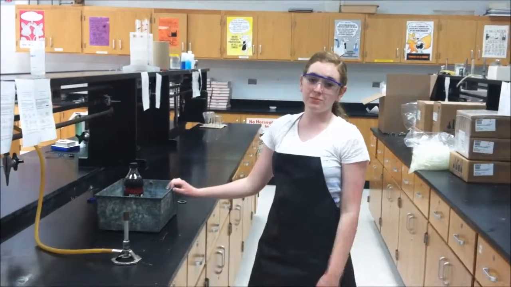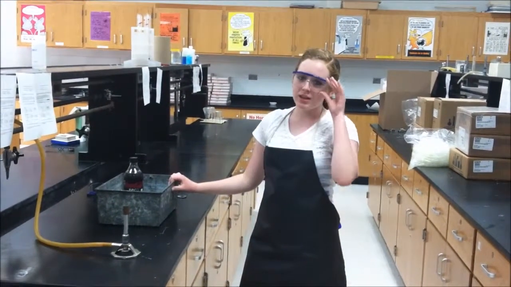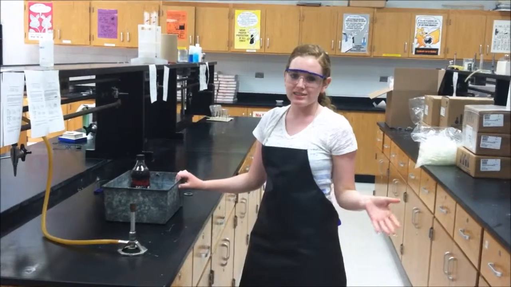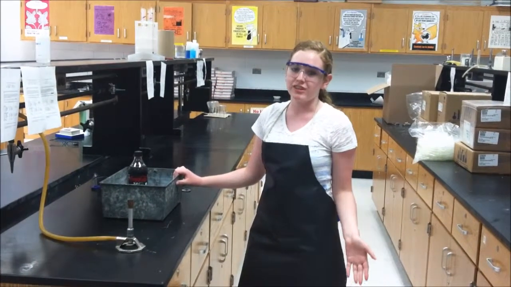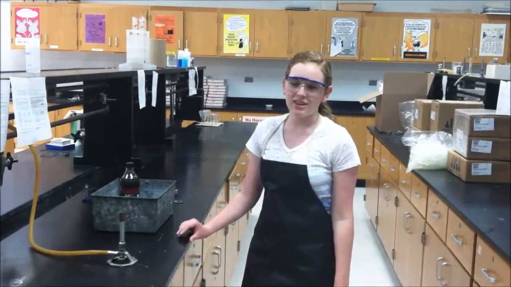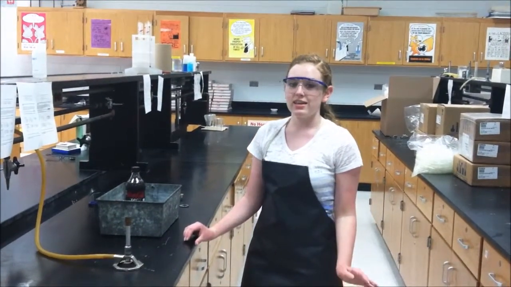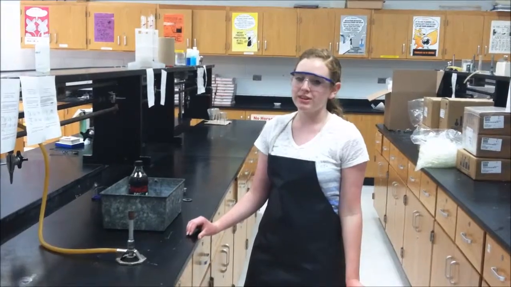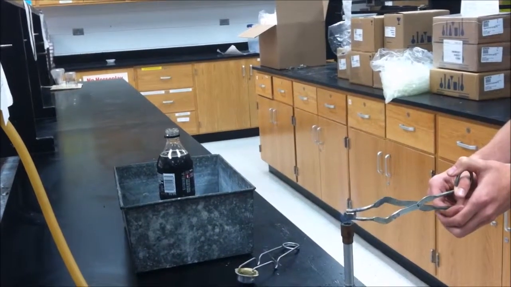Hello, today we will be learning about Henry's law, and what it states is as temperature increases, the solubility of the gas decreases. Hi, today we will be demonstrating Henry's law. We will now transition the bolt into the soda.